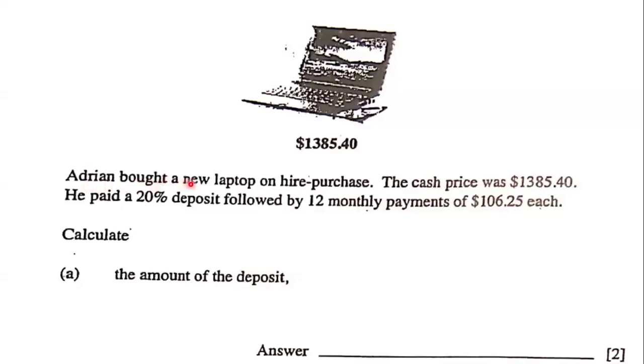Adrian bought a new laptop on hire purchase. The cash price was $1,385.40. He paid a 20% deposit followed by 12 monthly payments of $106.25 each. Calculate the amount of the deposit.